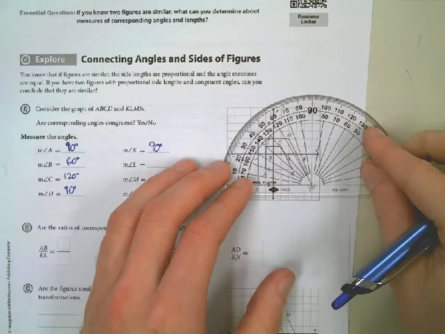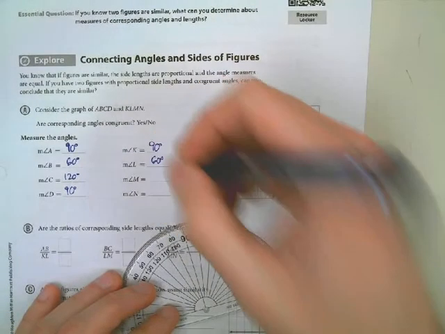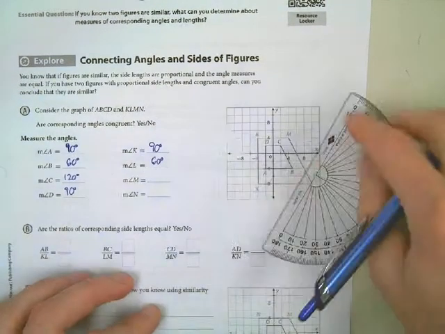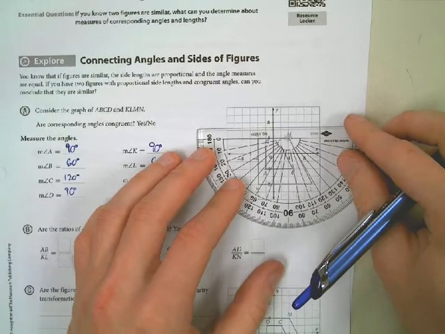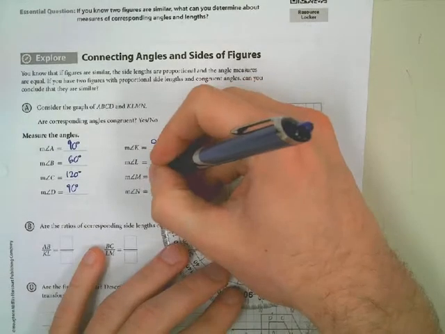So we'll go ahead and say it's 60, though. Okay. And then angle M, again, if we measure it, it's probably not going to be exactly 120 because I kind of messed up the other measure, though. But yeah, we'll say it's about 120. Okay. And then angle N is definitely 90 degrees.